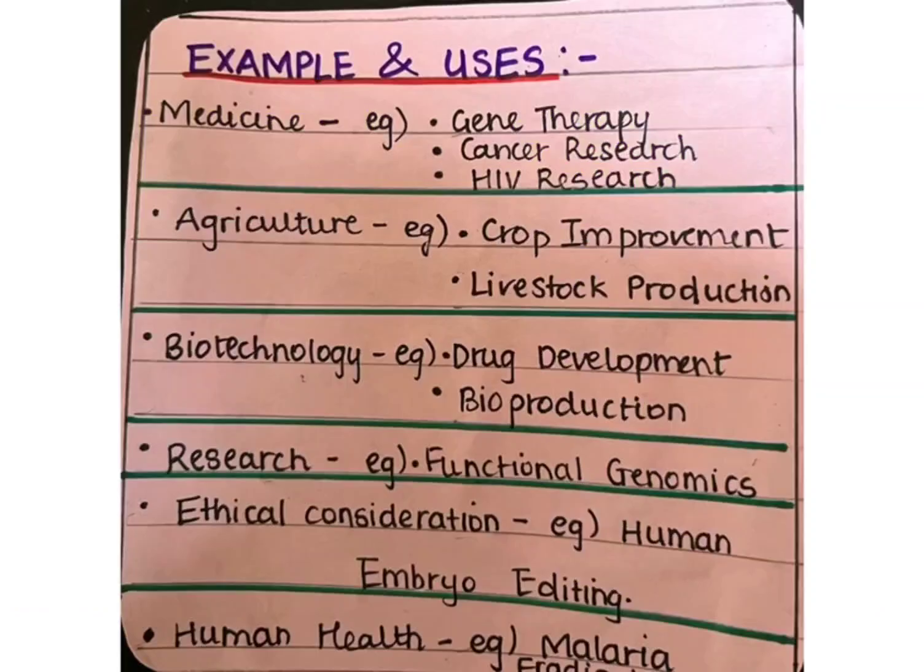Now, let us move on to examples and uses of CRISPR-Cas9. In medicine, it has helped in gene therapy, cancer research, and HIV research. In agriculture, it has helped crop improvement and livestock production. In biotechnology, it has helped drug development and bioproduction. In the research field, it has helped functional genomics, ethical considerations, and human embryo editing. In human health, it has helped in malaria eradication.